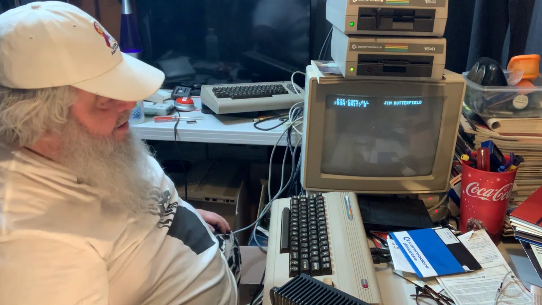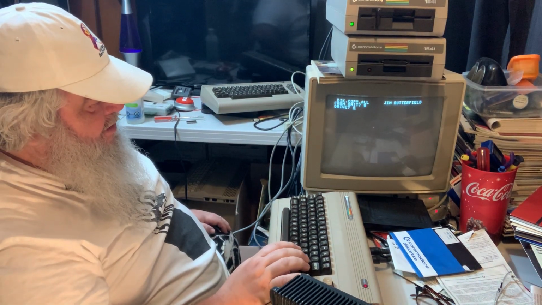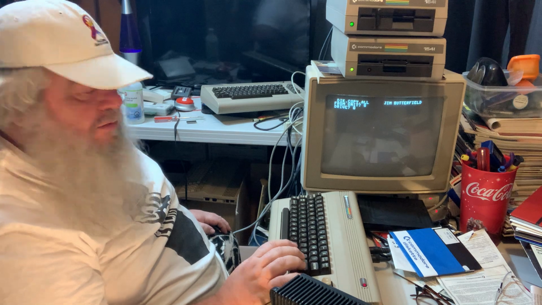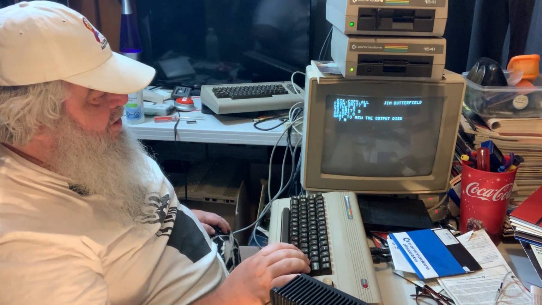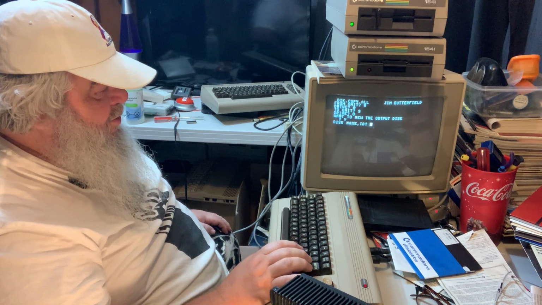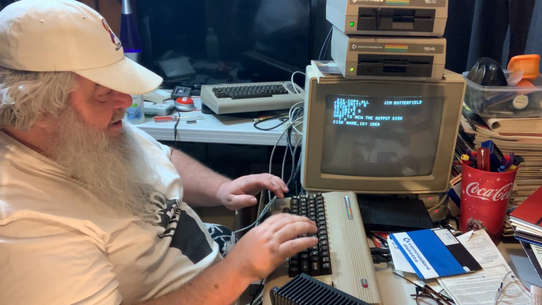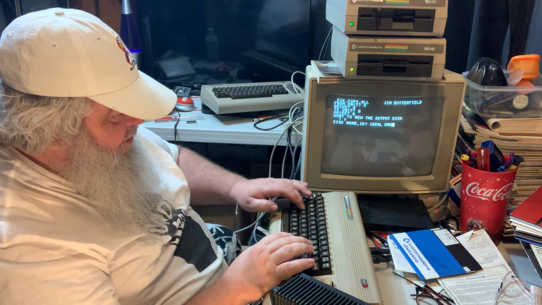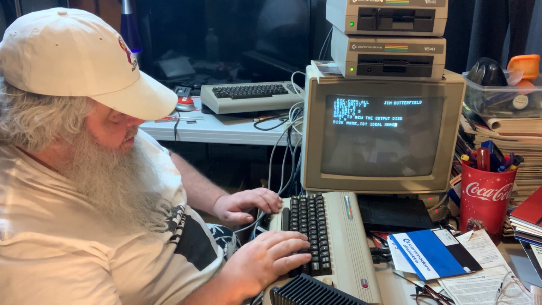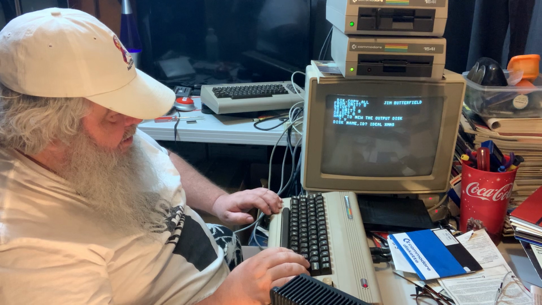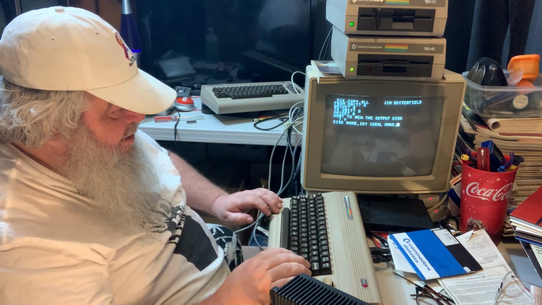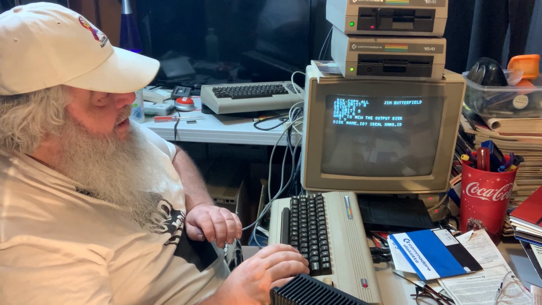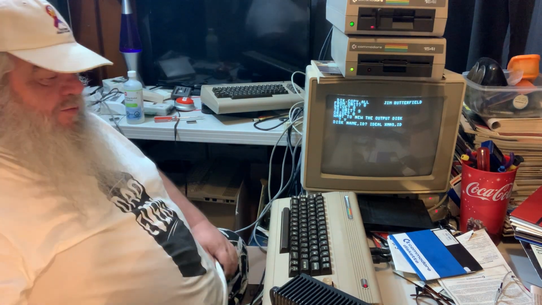8, 9. Because it comes up and says from what unit, and I want to go from 8, drive 0. There's only one drive, which is drive 0. 9, 0. New the output disk. Yes. I'm going to call this Ideal Xmas, and then I'm going to put in an ID of ID. And now the disk will be formatted.